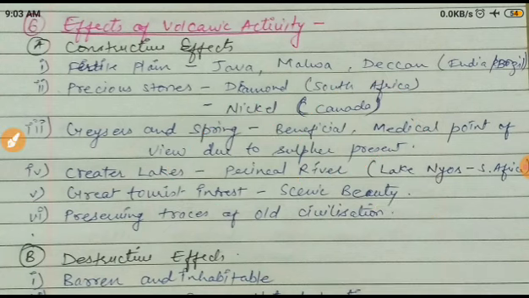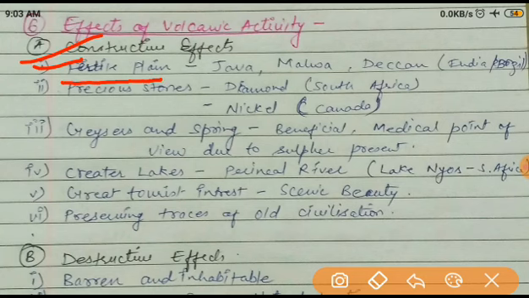Now see the constructive effects. What are the constructive effects? First, the fertile plain. When the lava comes out, it spreads over a large area, and when it cools down and converts, it becomes very fertile soil. That's why it creates plains which are very fertile in nature. Examples are Java, Brazil, the Malwa Plateau and the Deccan Plateau. The Malwa Plateau is covered with black soil, the Deccan Plateau with red soil. These areas are very good for fertile soil. So lava creates very fertile soil.